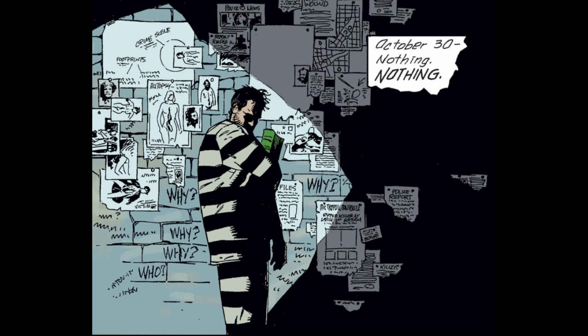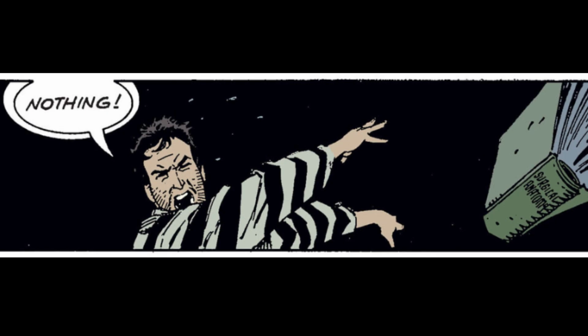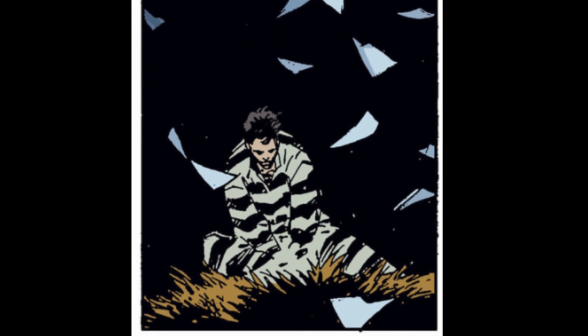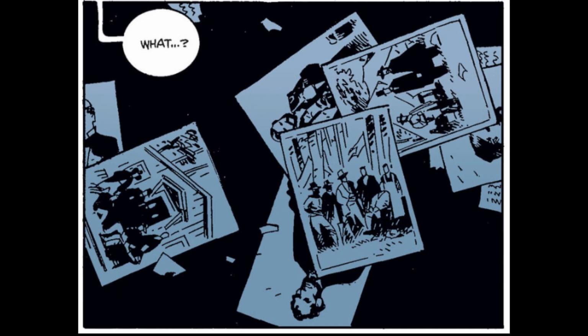And on the day before he's set to hang, we see his cell just covered in notes and pictures and diagrams, all of that leading to nothing. "Nothing. Nothing!" He screams as he throws a book out of frustration, with pages flying around the air, floating down to the ground. Bruce falls to his knees in defeat.